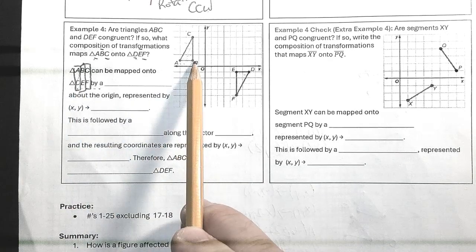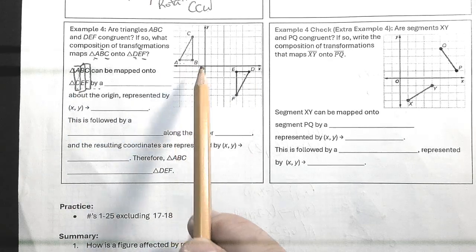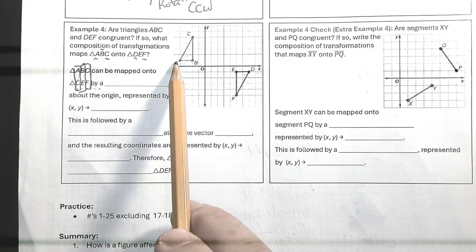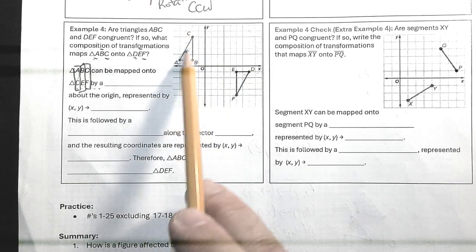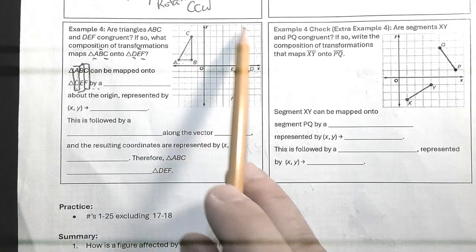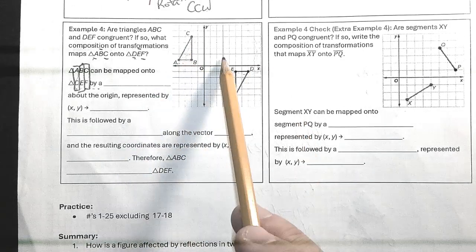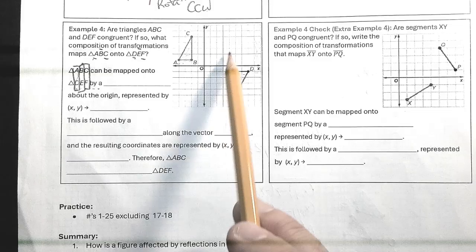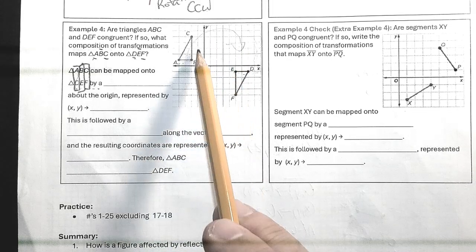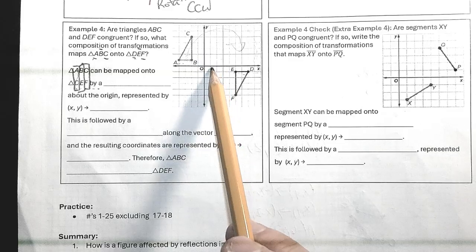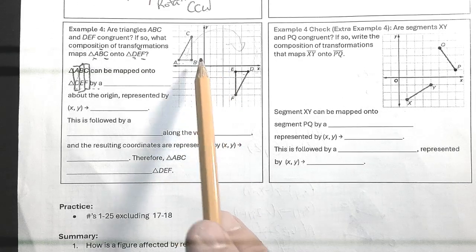So notice A and B are at the bottom. Here they're at the top. A is on this side. See, it slides around, not reflects. If it reflects, it's going to go BA. But if it rotates around the origin, notice how this is 2 away from the side.